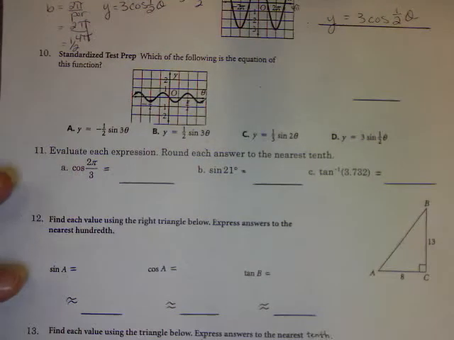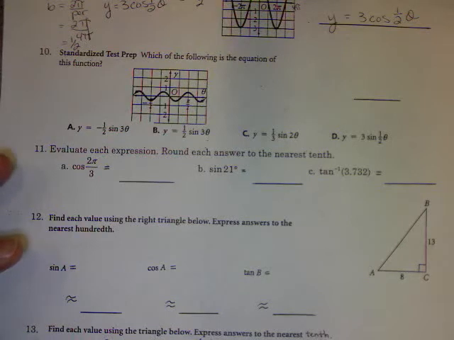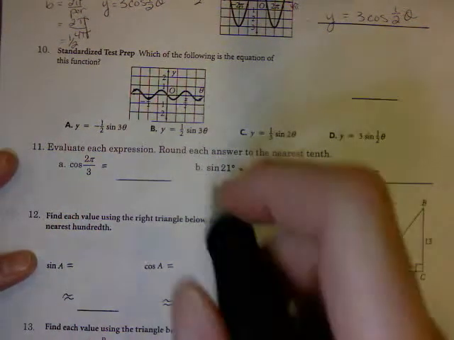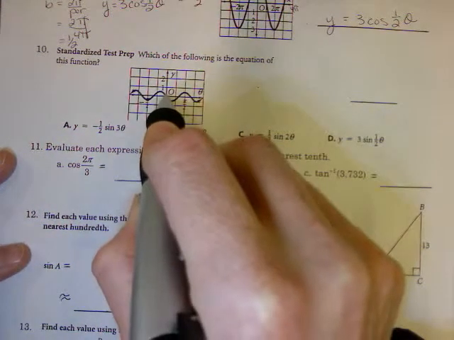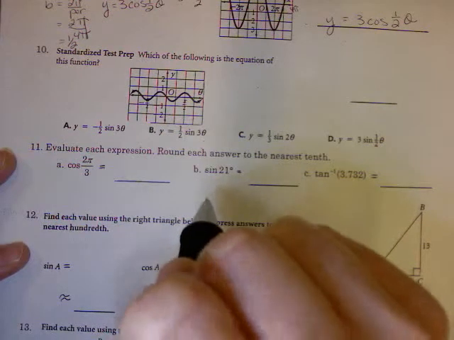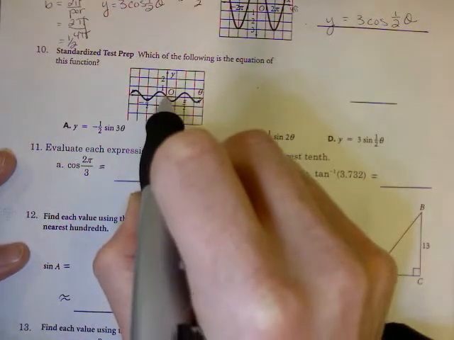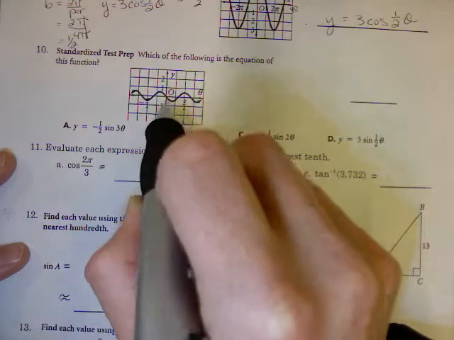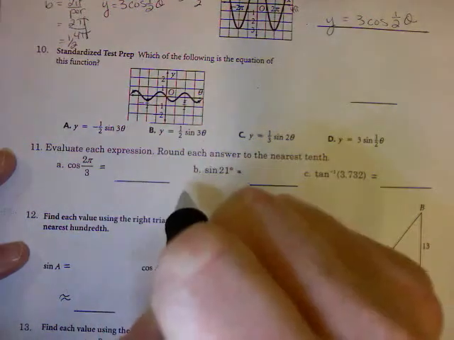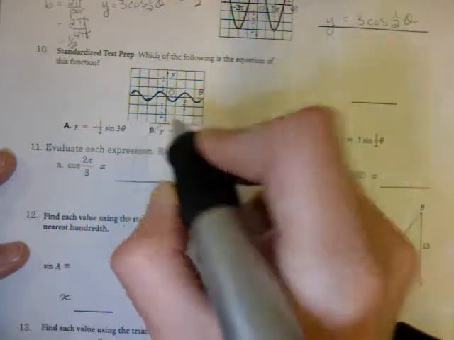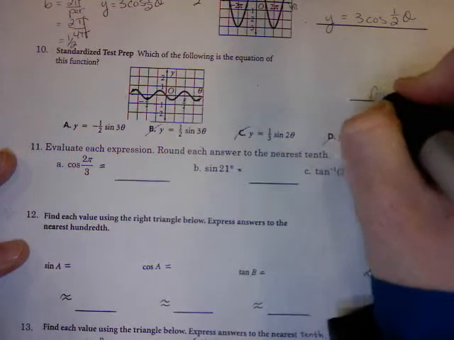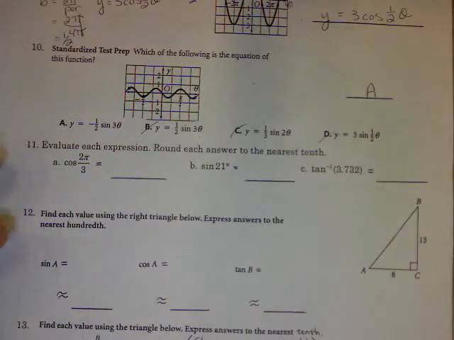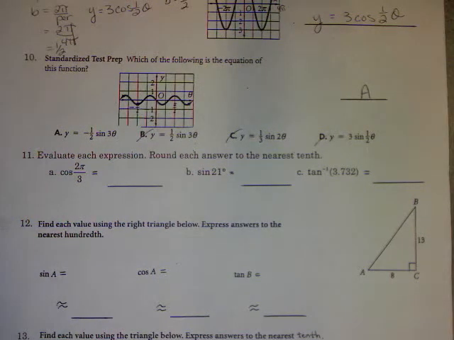Okay, and number 10, which of the following equations is the equation of this function? Well, first of all, I can eliminate if I have a cosine right in here, because I know it's a sine graph, but there's no cosine, so I can't eliminate those. I know it's a negative sine graph because it's starting from 0 and going down, so anything that's not a negative graph I can cancel. And B is not negative, C is not negative, D is not negative, so I found my answer. My answer is A. So that's process of elimination. We can get A is our equation.